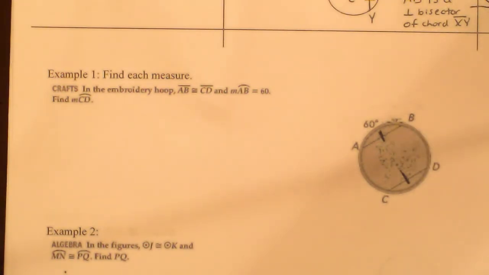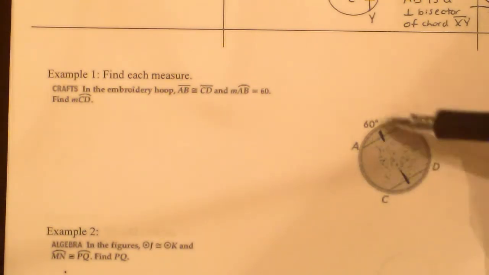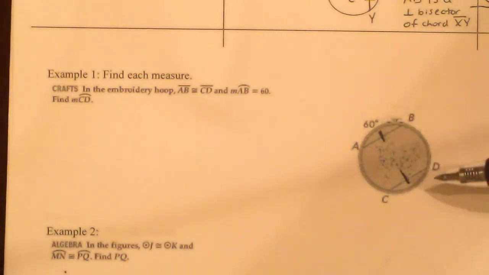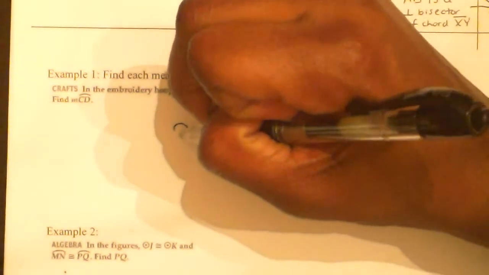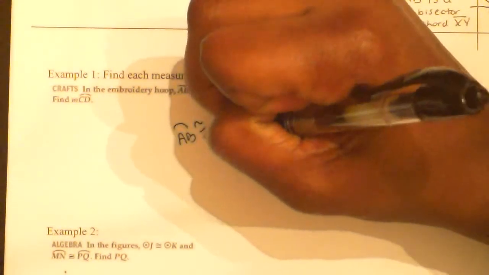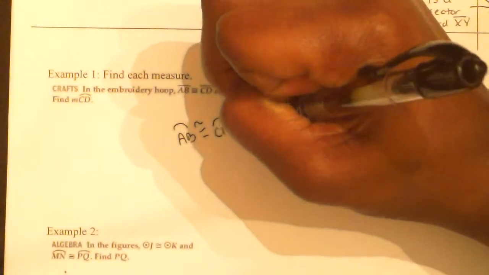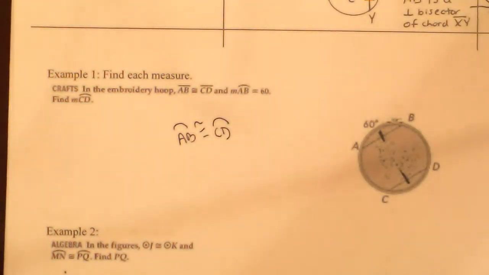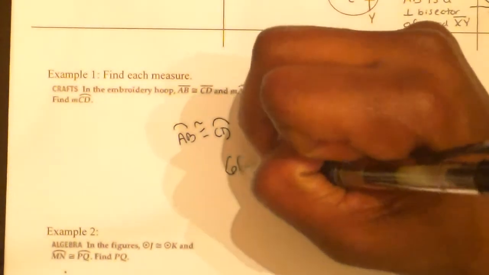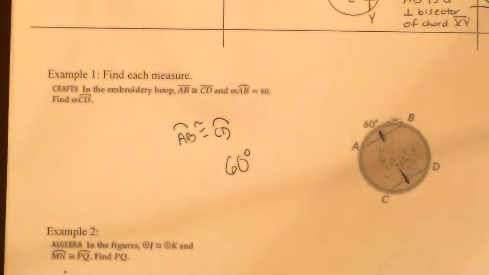Find arc CD. So based off the theorem, we know that if the two chords are congruent, that means what? The arcs are congruent. So arc AB is congruent to arc CD. So since AB is 60, that means this one is also 60 degrees.